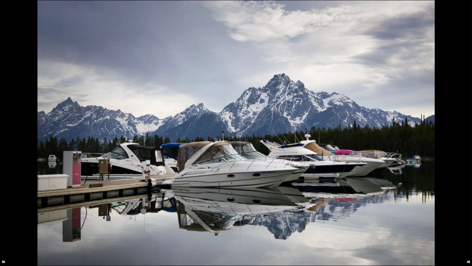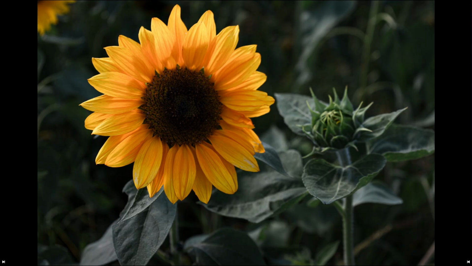Let's hop on over to the next photo, see what we think. So here's our Lightroom edit of the sunflower. Once again, I'm happy. I like the way that looks. Let's hop to the next frame and see what Neo did.